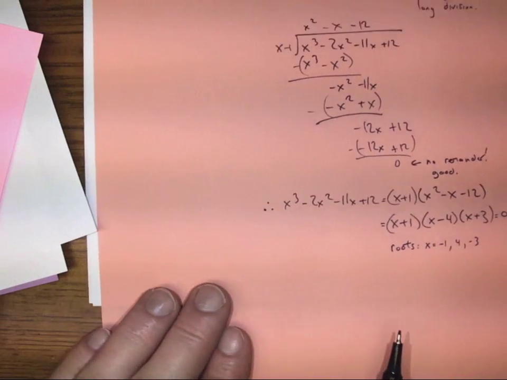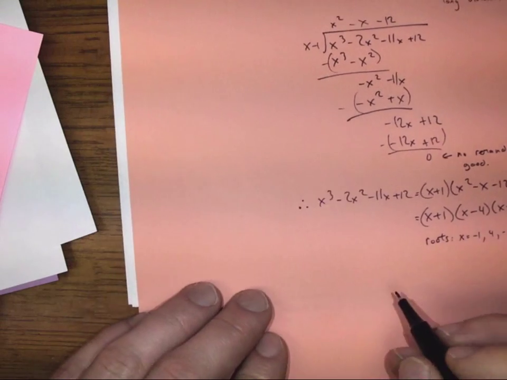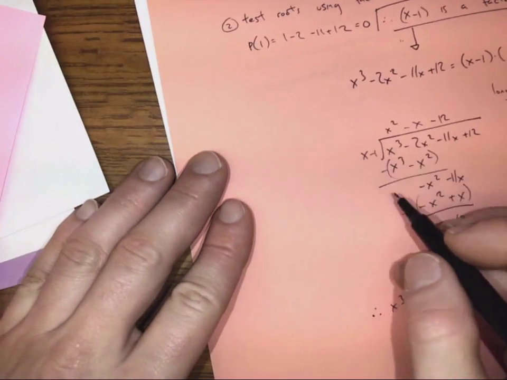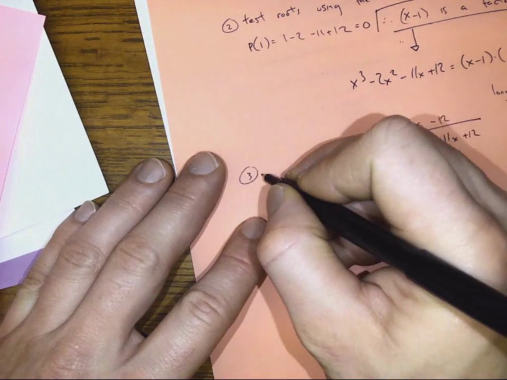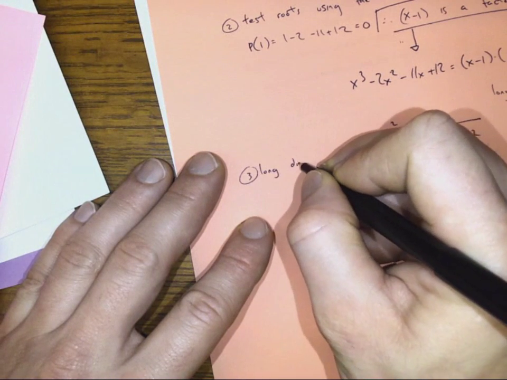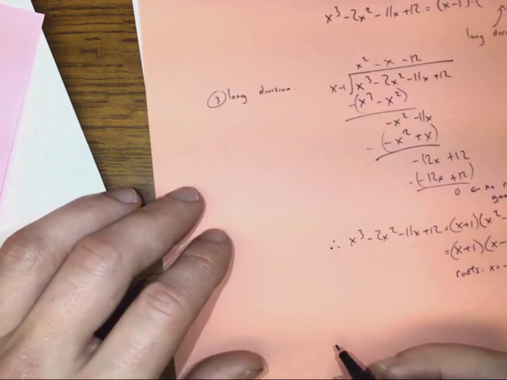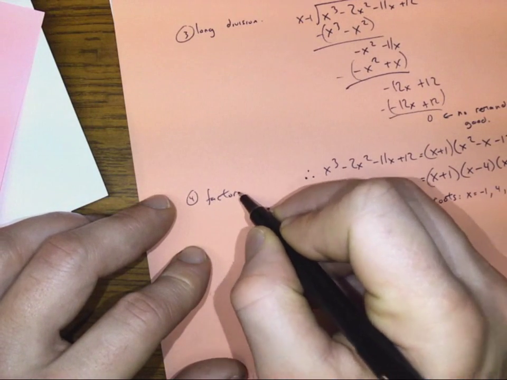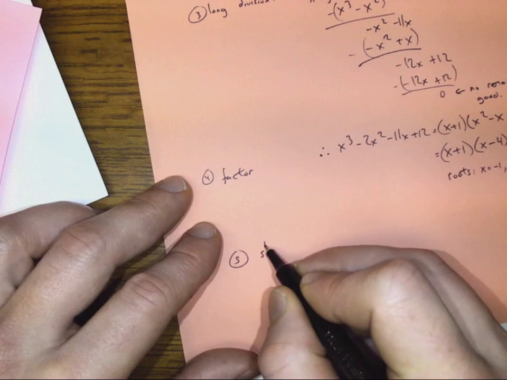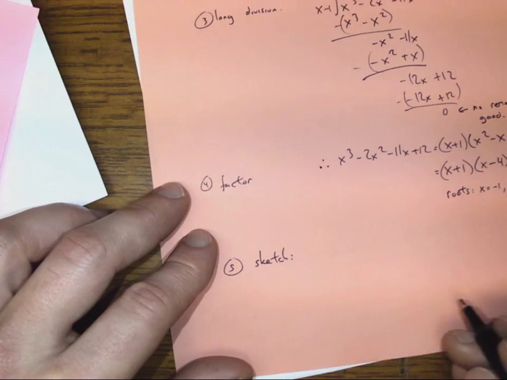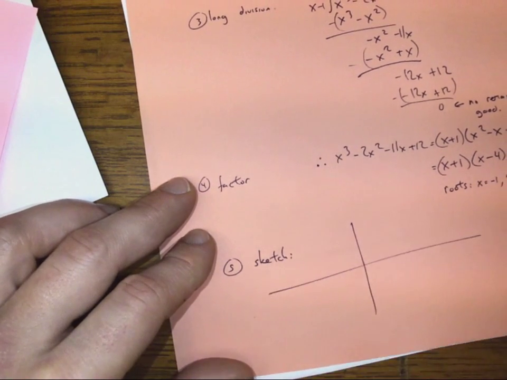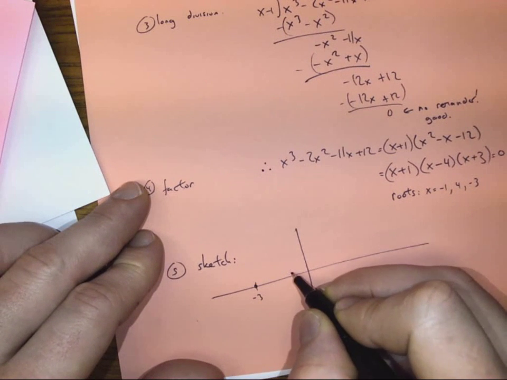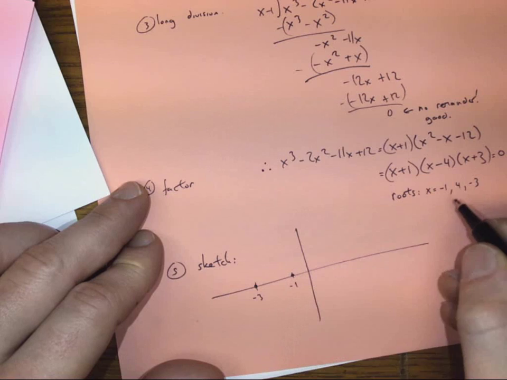Okay, now we're not quite done. We're asked to sketch. So, okay, test roots, and then we have step 3, which was long division, and step 4, factor further. And step 5 is we're going to sketch. Alright, so I know that I have roots at negative 3, 1, and 4.